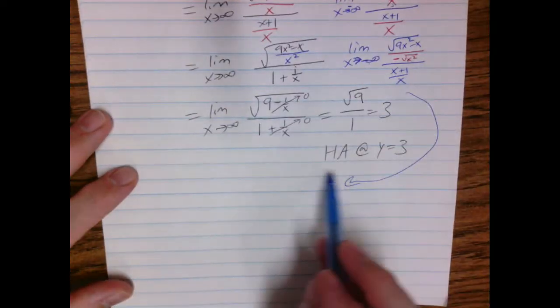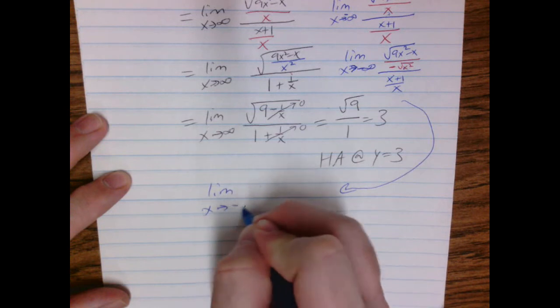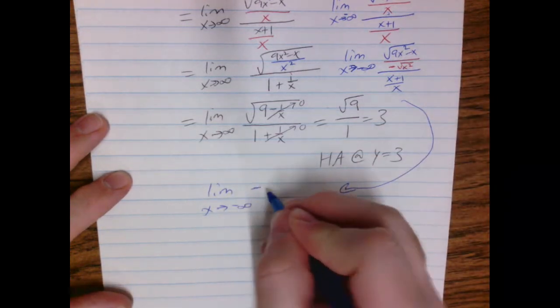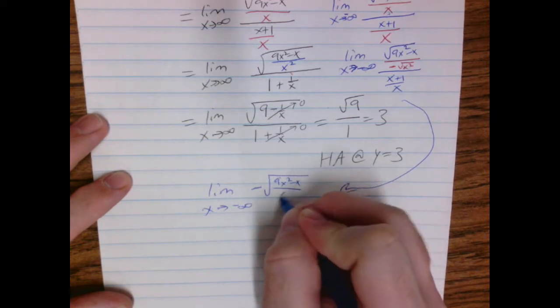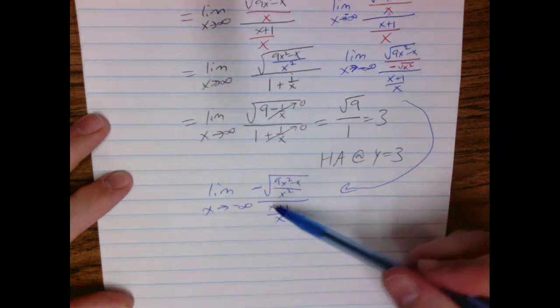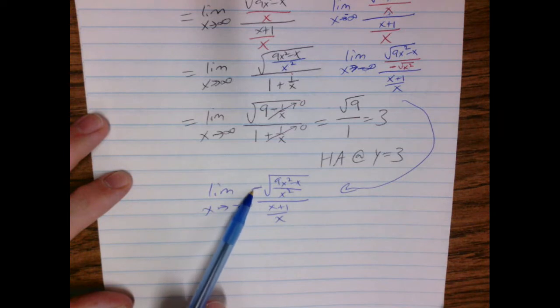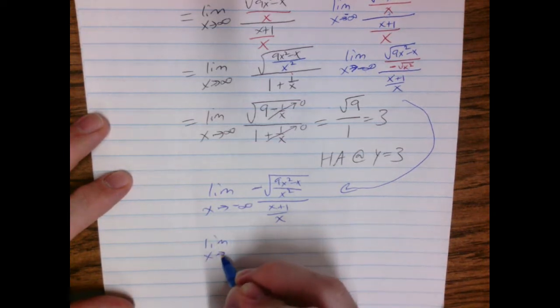So if I clean that all up, and again, sorry for the spacing, let's just do it right down here. I'm going to get the limit as x goes to negative infinity. This, I'll bring it inside now. So I have a negative big square root, 9x squared minus x over x squared, all over x plus 1 over x. So you can kind of see the similarity to what we've already done, with the one slight difference of this being a negative root.